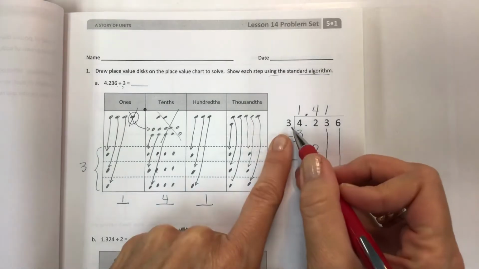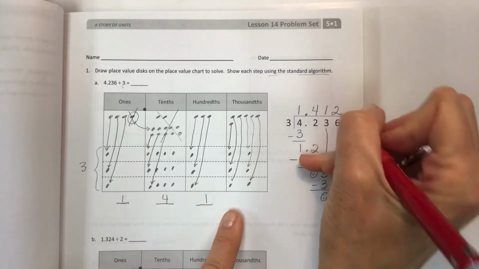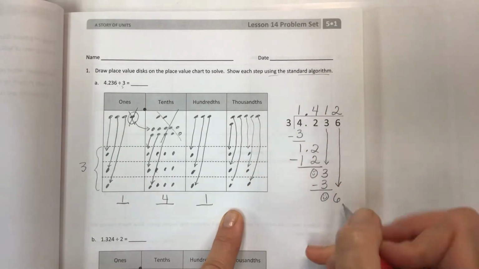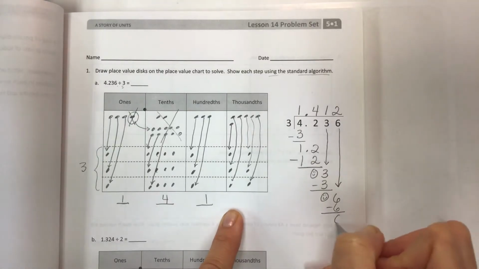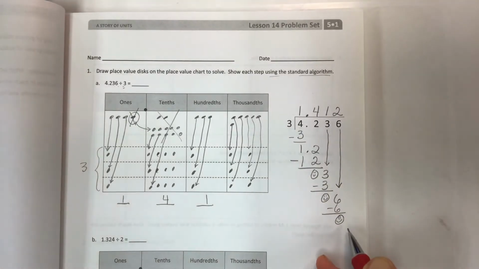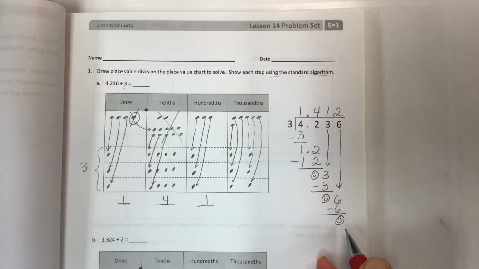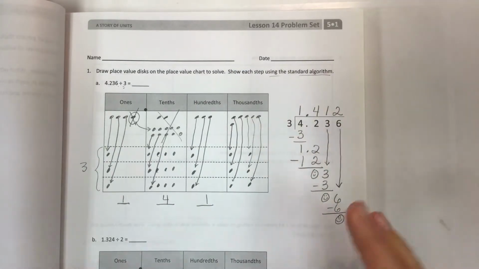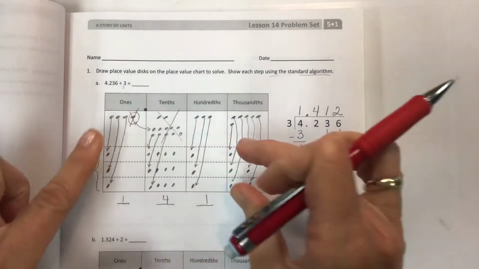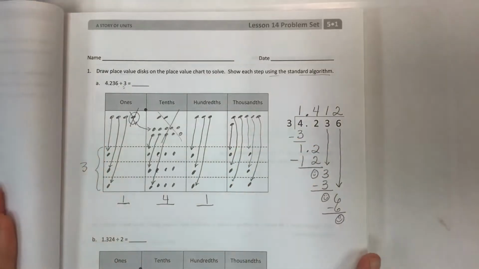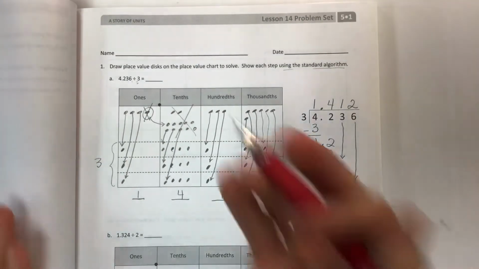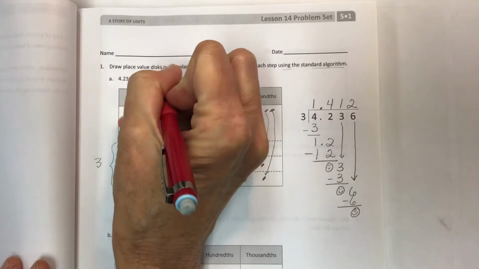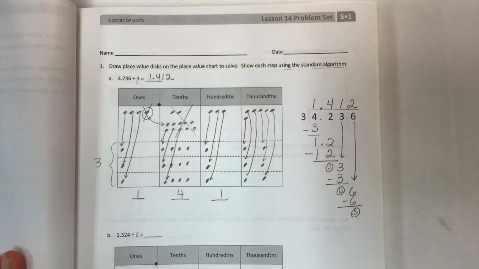6 divided by 3 makes 2 in each group. 2 times 3 uses them all up, and I have none left over. So I don't have any remainders. There's no regrouping. There's nothing up here. So this is the standard algorithm connected with our place value model. Okay, you can write the answer up here, 1 and 412 thousandths.